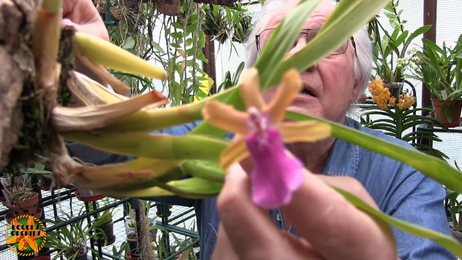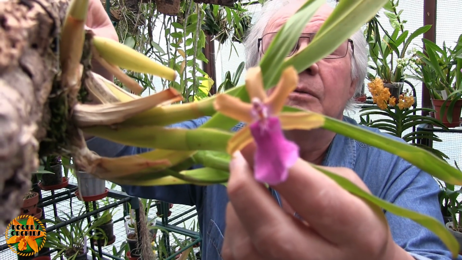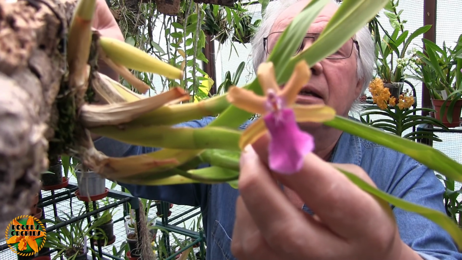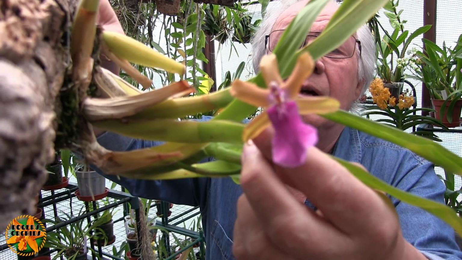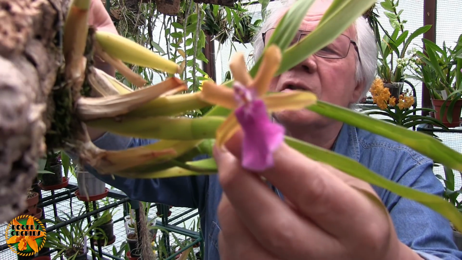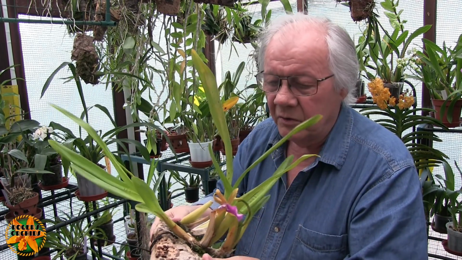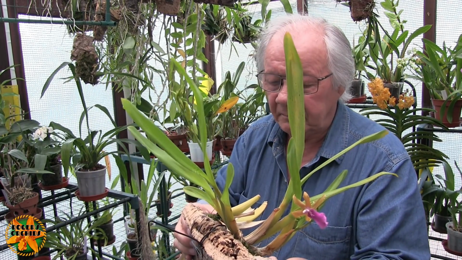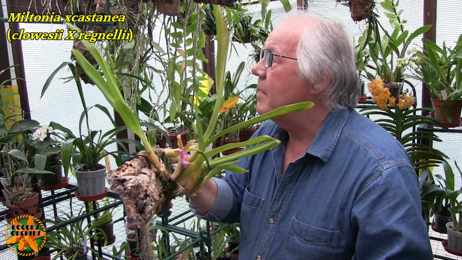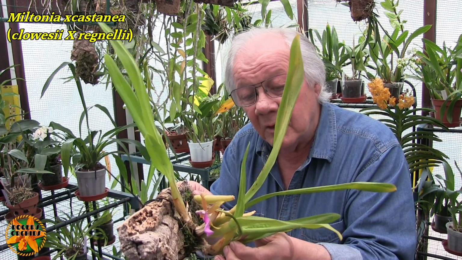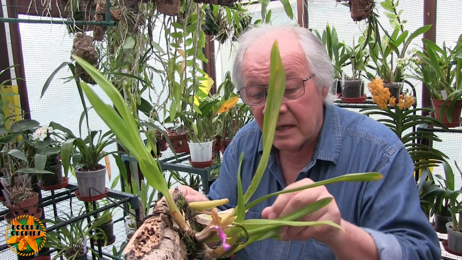I don't know what the camera's doing with the colours, but that's a bronzy greeny yellowy colour with a purple lip. It's quite a nice combination, and there's no tag on it as usual. I can't remember. It's Cattleya, I believe, which is a naturally occurring hybrid, so that's that.